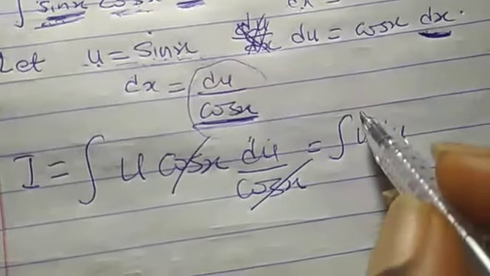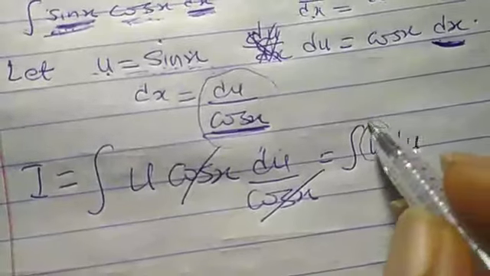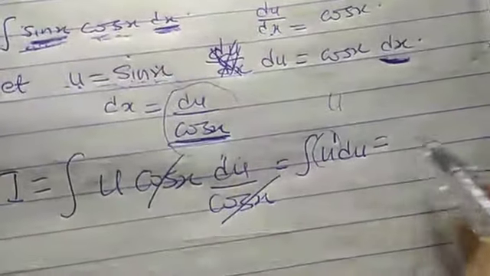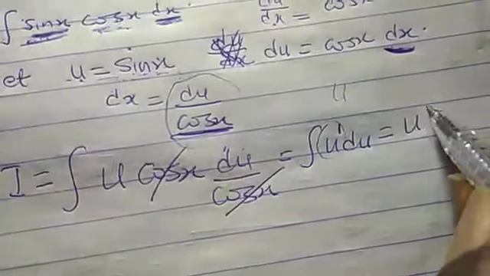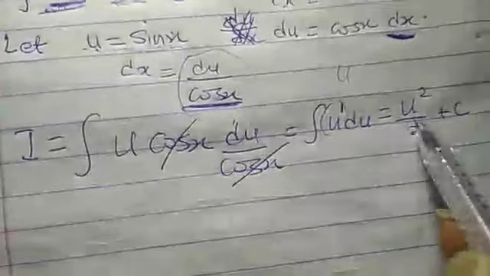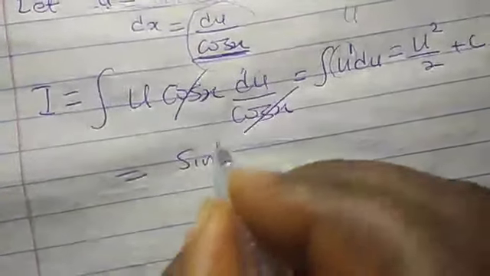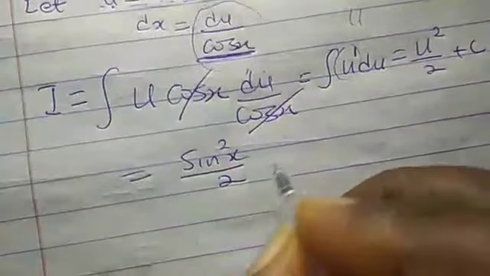Now, that means what we are left with is the integration of u. Don't forget that this is u raised to power 1. When we integrate u raised to power 1, it will give me u raised to power 2 over 2 plus c. But what is our u? Our u is sin x. So we bring it back so that our answer is sin squared x over 2 plus c.